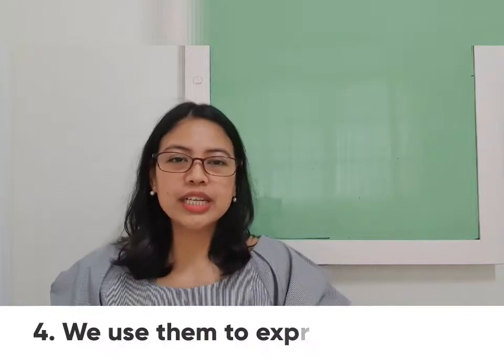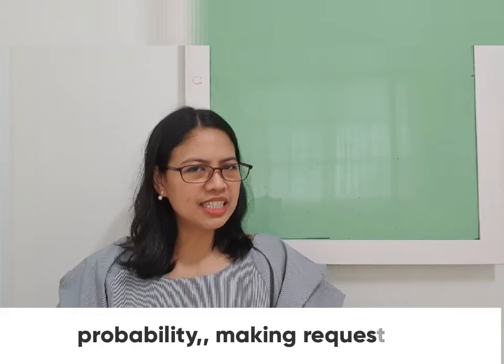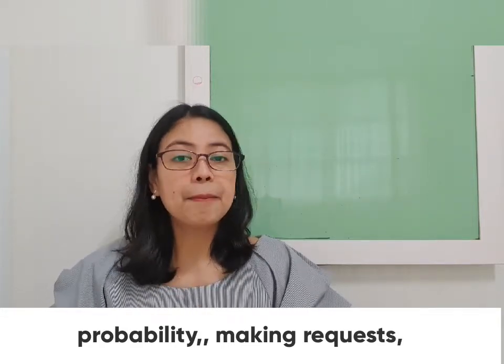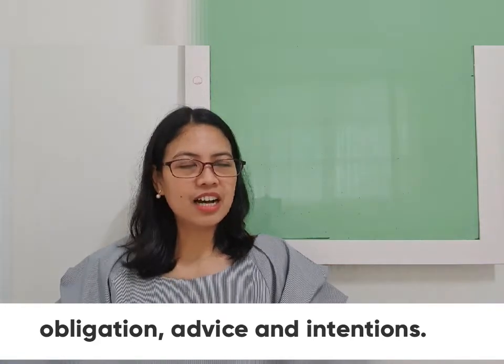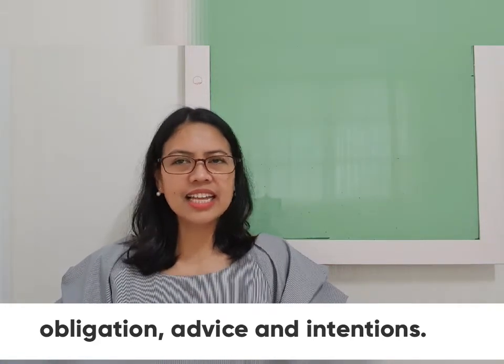Okay. Fourth one is the last thing that we should remember, when do we use a modal verb. Kailan nga po ba natin ginagamit ang modal verb? We use them to express certainty or katiyakan, probability, possibility, making request, obligation, advice, and intentions of the actions. Okay. Dito po natin ginagamit ang mga modal verbs.